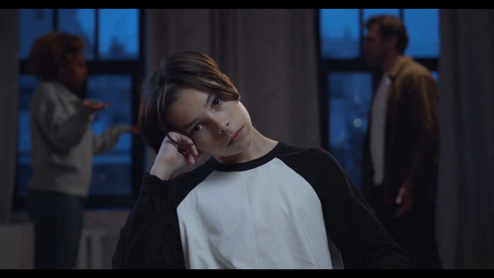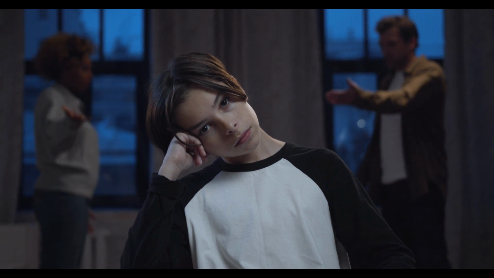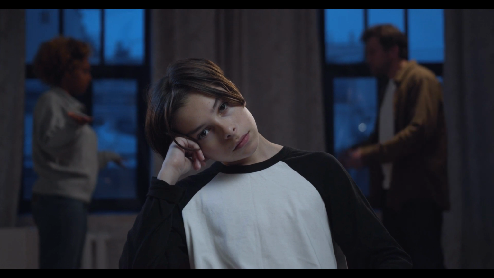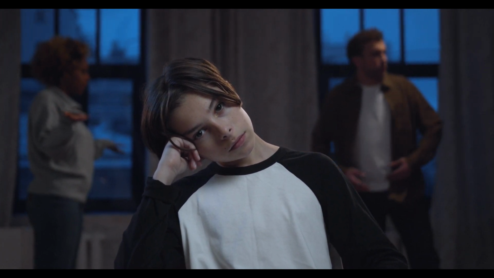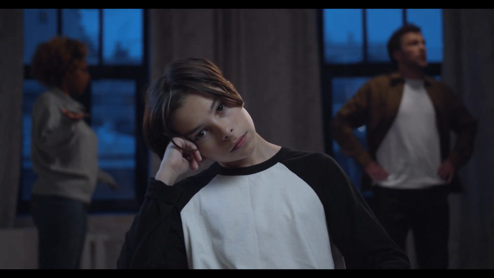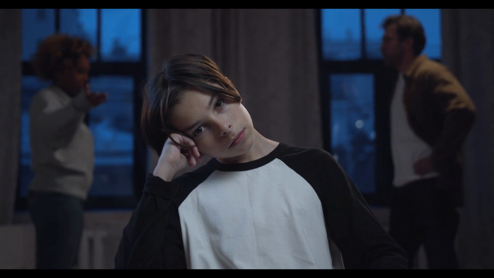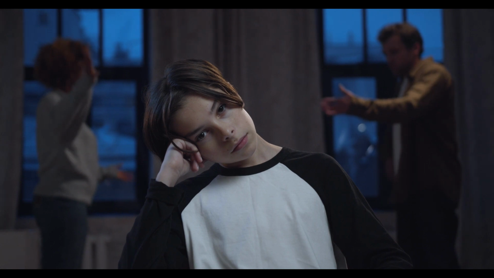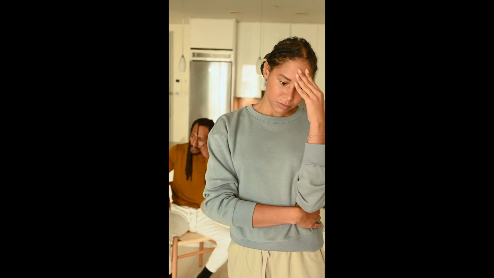Avoid blame and personal attacks. Focus on the problem at hand rather than blaming individuals or attacking their character. Personal attacks can intensify conflicts and hinder resolution. Explore different perspectives. Encourage each party to see the situation from the other's point of view. This can foster empathy and a deeper understanding of the underlying issues.